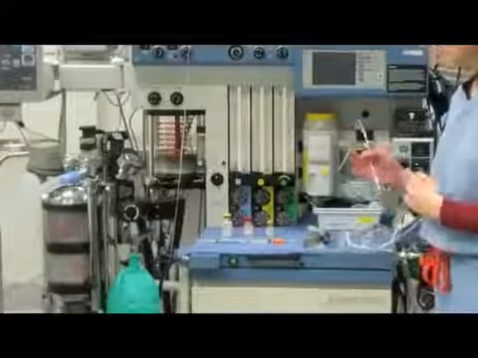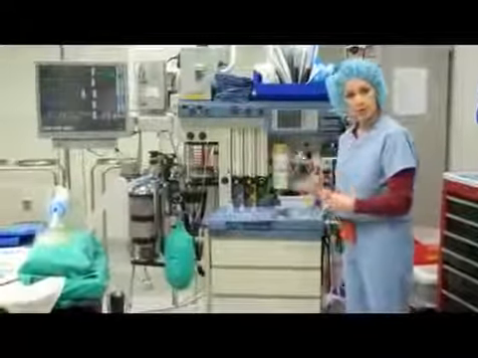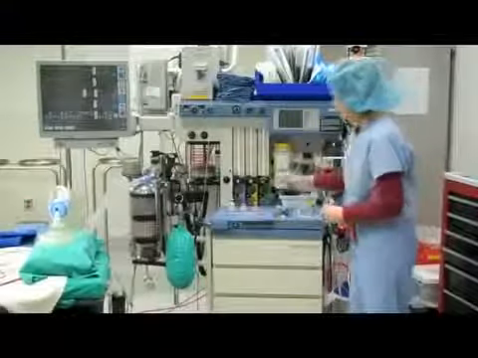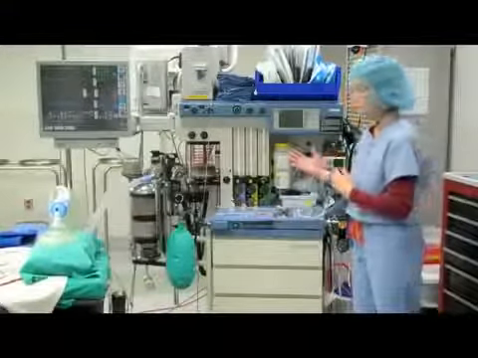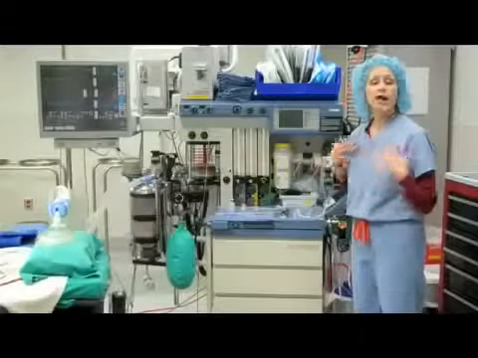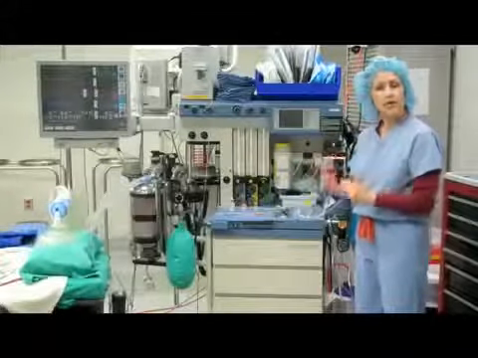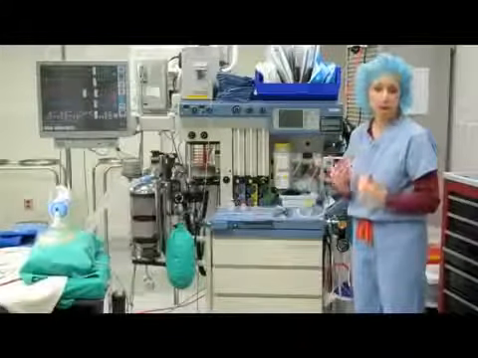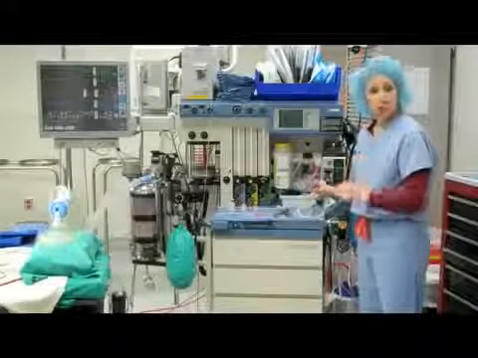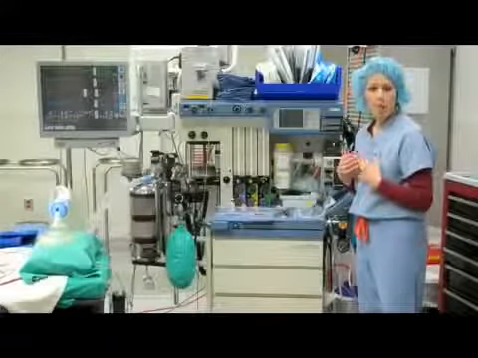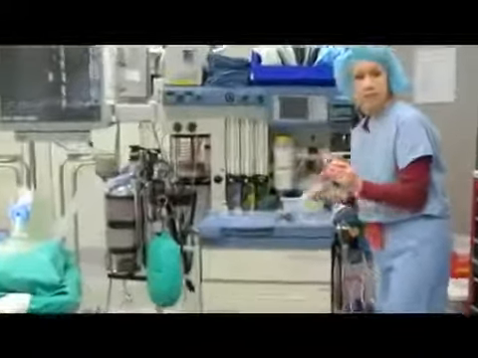So what we do is we start giving medications here in the operating room to have the patients fall asleep. Once they're completely asleep, we are then able to give them a muscle relaxant to relax all of the muscles in the body. Once we've done that, we have taken away the patient's ability to breathe on their own. And so what we need to do is put in a breathing tube to help them breathe. I have some examples here of some breathing tubes that we use.